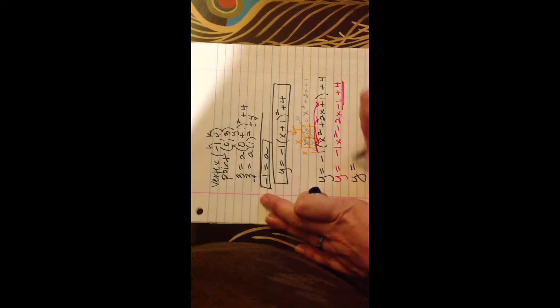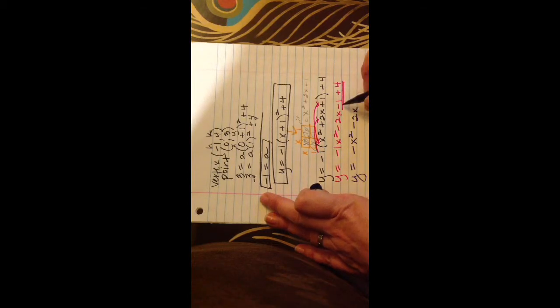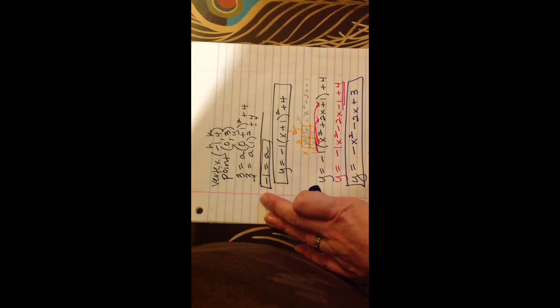Distribute the -1. And don't forget my k that's going to be hanging out at the end. There he is. Combine those like terms. And I will get my equation. Ooh, I don't need that one there. And -1 plus 4 is going to give me +3. Standard form. Y-intercept, cool. Hope that helped.